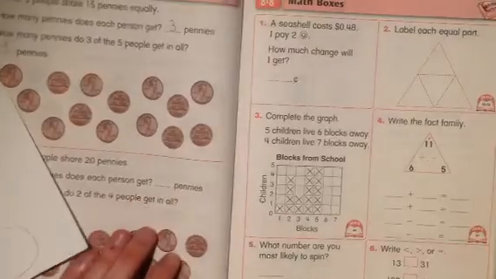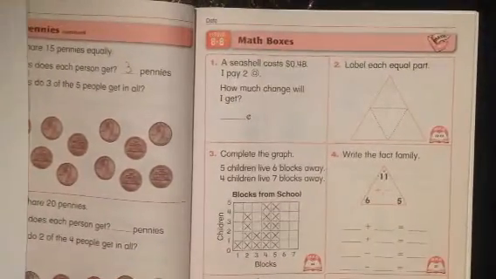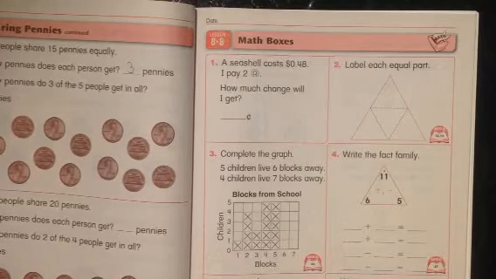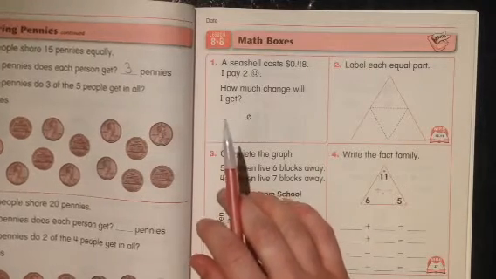So I'm going to just kind of quickly go over these. There might be some that you need more review on. There might be some where you really don't need much. So let's take a look at box number 1.